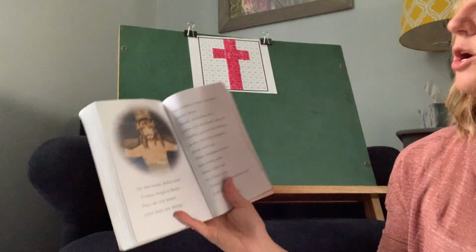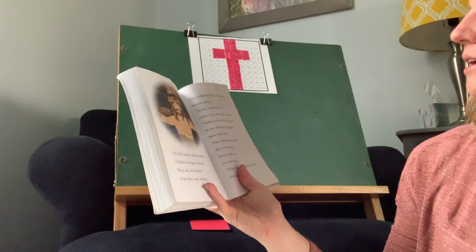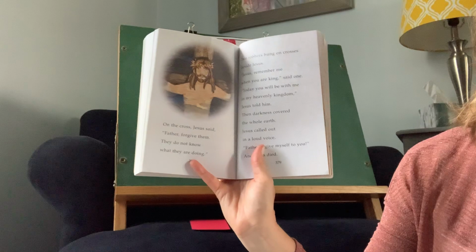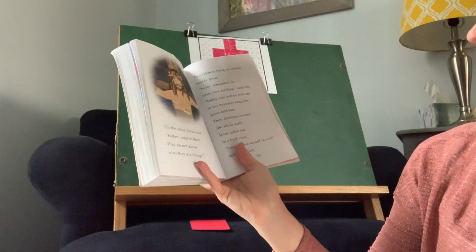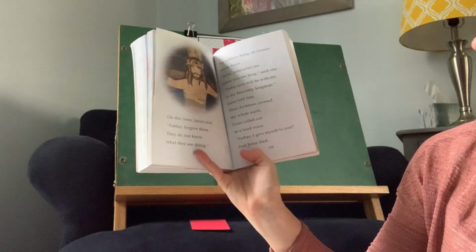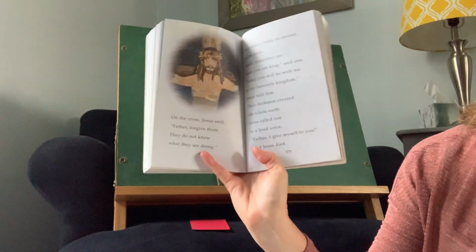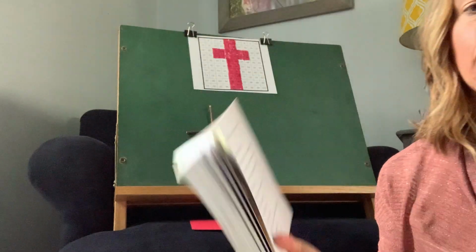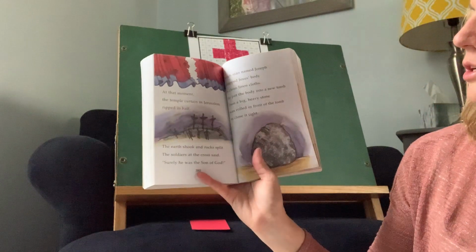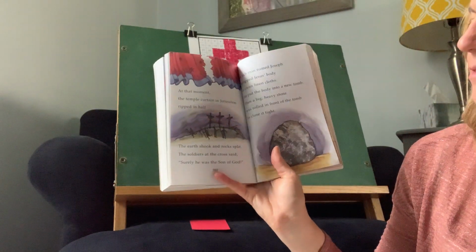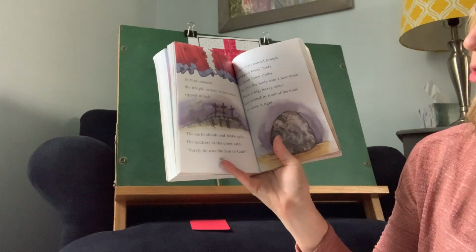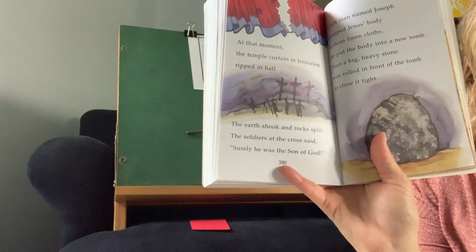They said, "Jesus, remember me when you are king," said one. Jesus said, "Today you will be with me in my heavenly kingdom." Then darkness covered the whole earth, and Jesus called out in a loud voice, "Father, I give myself to you." And Jesus died for us. At that moment, the temple curtain in Jerusalem ripped in half. The earth shook and rocks split, and the soldiers at the cross said, "Surely he was the Son of God."